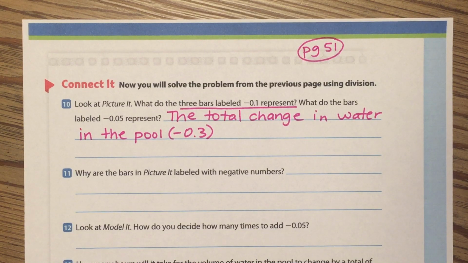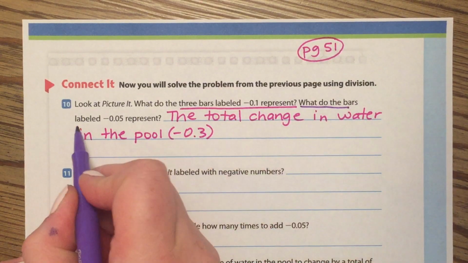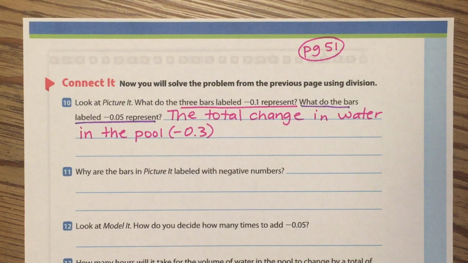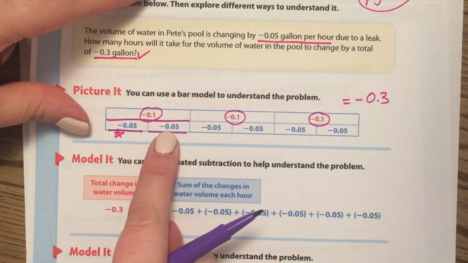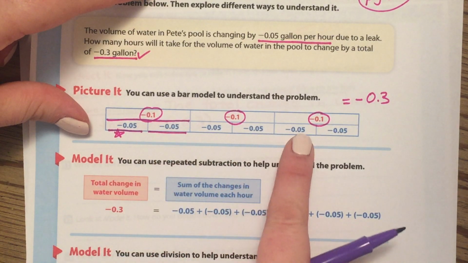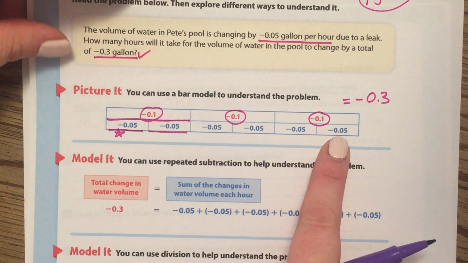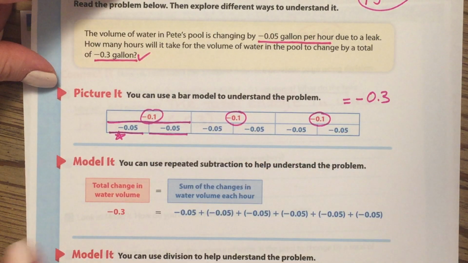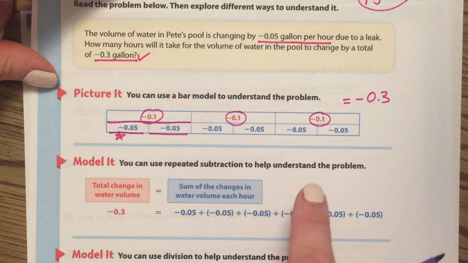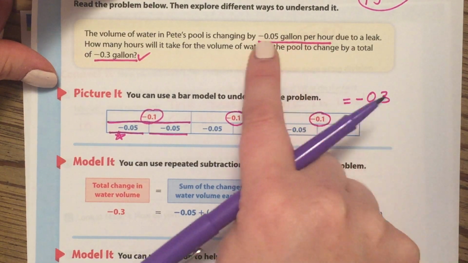Second part of the question says, what do the bars labeled as negative 0.05 represent? So if we look back at this little diagram, what do these little guys represent down here? You might want to go back and look at the words of the problem to match up this number with the words. So these little guys represent the change in the number of gallons every hour.